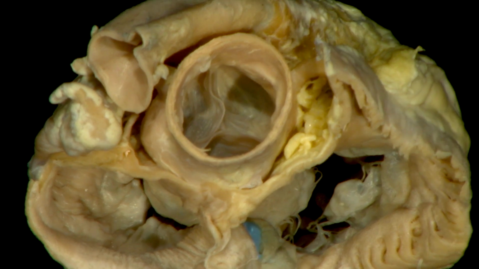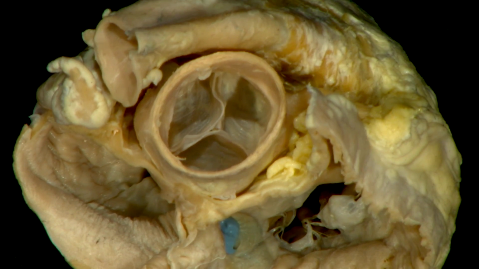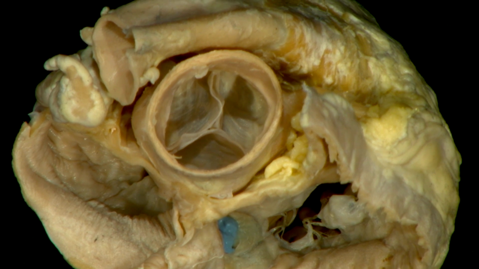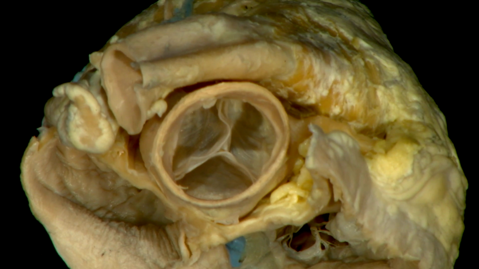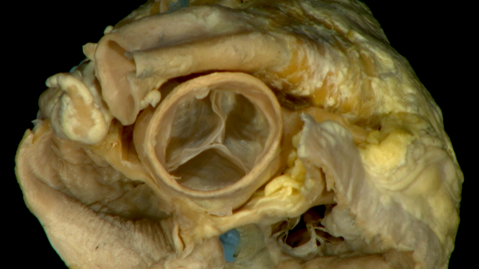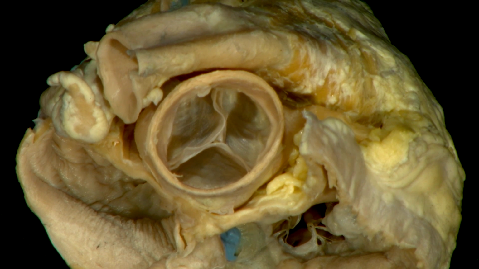Right in the middle here, we have the aortic valve, which guards the border between the left ventricle and the aorta, which is the big vessel of the heart supplying blood to all parts of the body.